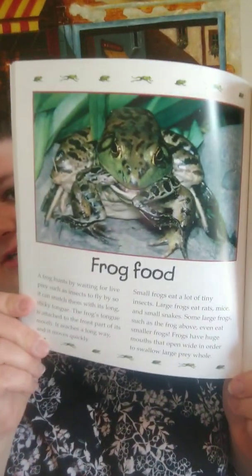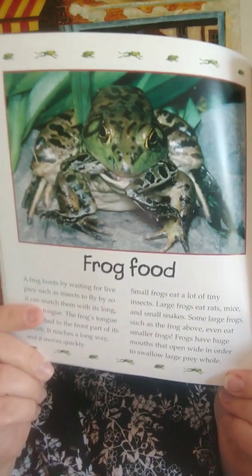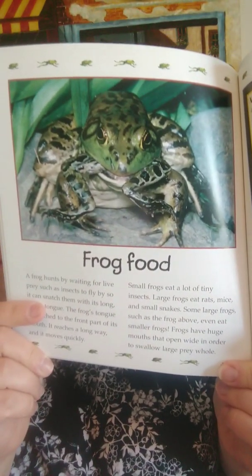And one thing that I see and have read on this page that's different, look what this frog's eating, this big frog. That big frog is eating another frog. So we don't have that listed on our chart yet. So I'm going to add that on what they eat. And I'm going to put larger frogs eat smaller frogs. So that's something new from this book.